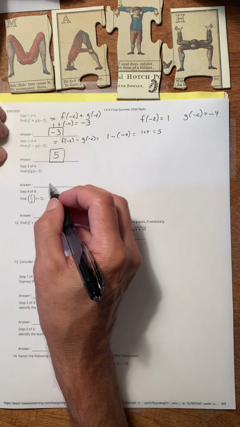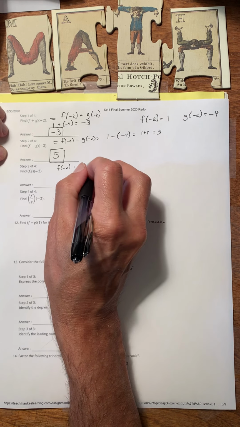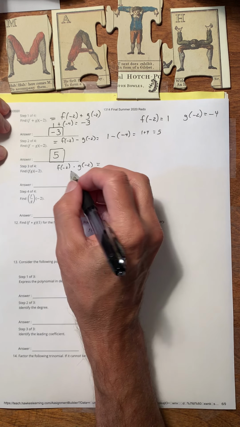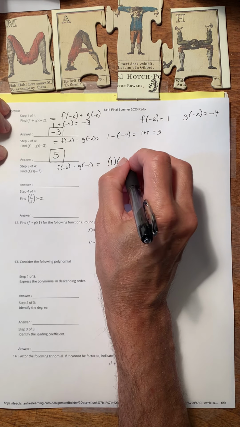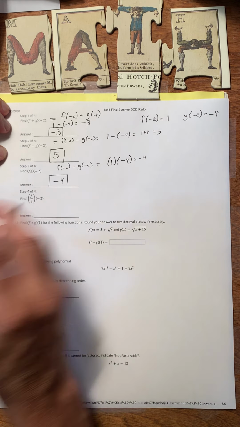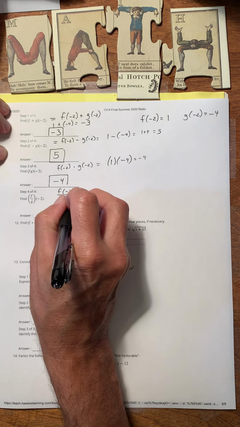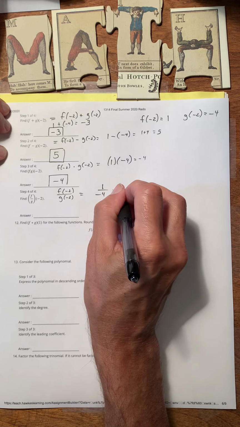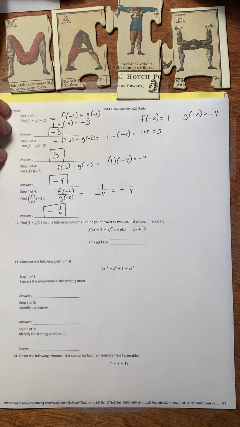f times g of -2. That just means f of -2 times g of -2. Just the basic definitions of these operations on functions. So f of -2 is 1. g of -2 is -4. 1 times -4, -4. And finally, the quotient of the 2, that just means f of -2 over g of -2. f of -2 over g of -2, it's -1/4. Not bad at all, huh?